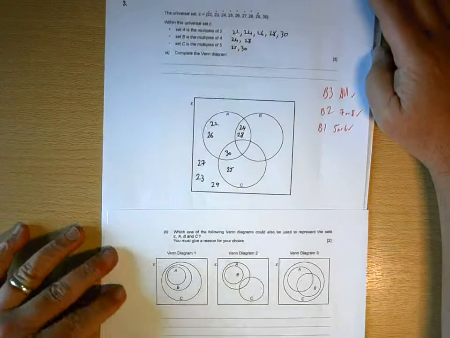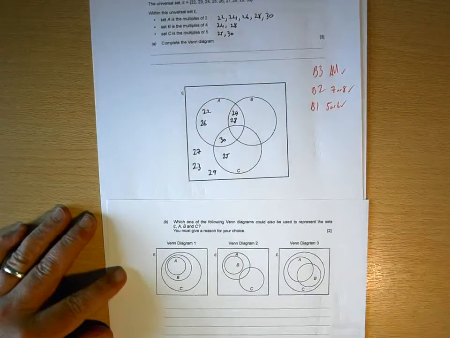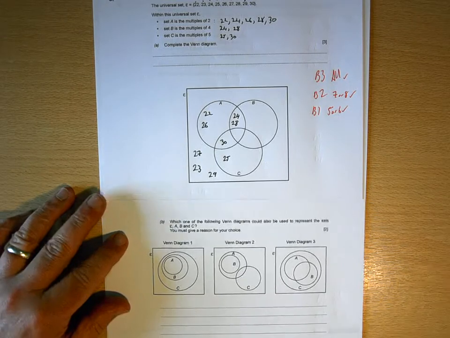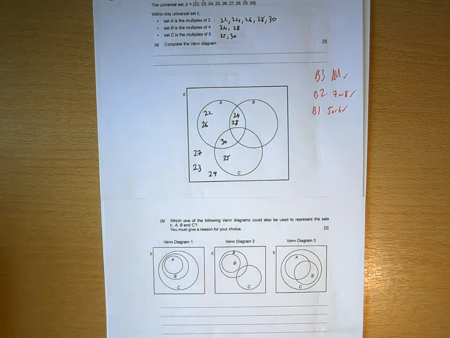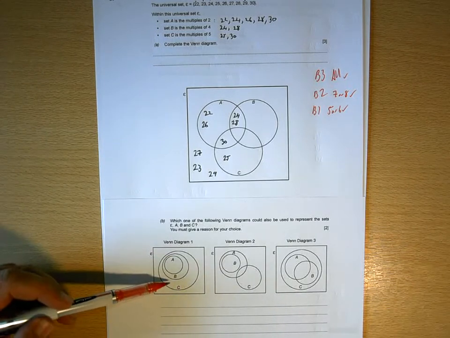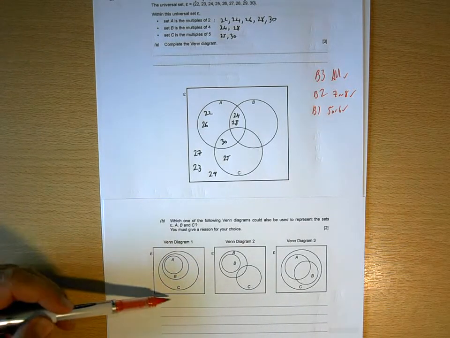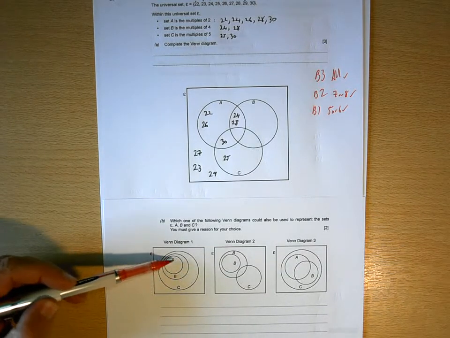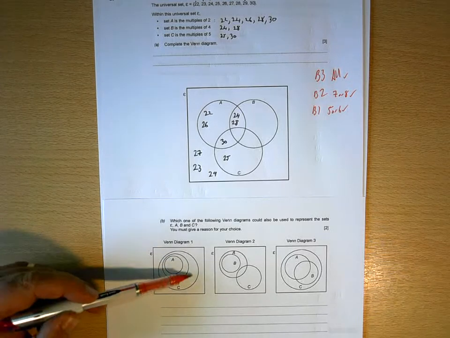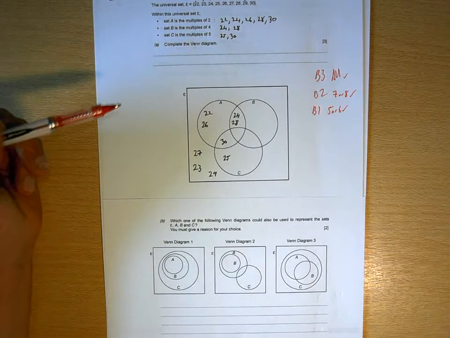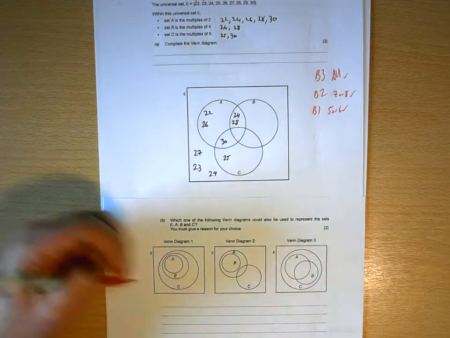Now we go on with this question. Part B. Which of the following Venn diagrams could also be used to represent the sets A, B and C? Must give a reason for your choice. So Venn diagram 1 is saying that everything that's in A is also in B, and everything that's A and B is also in C. Well, that's certainly not the case, because C's only got the 2 things, so it's not that one.